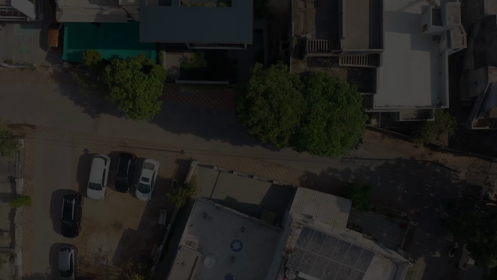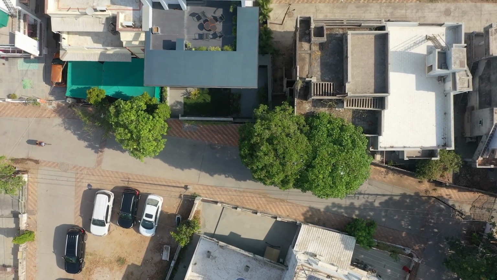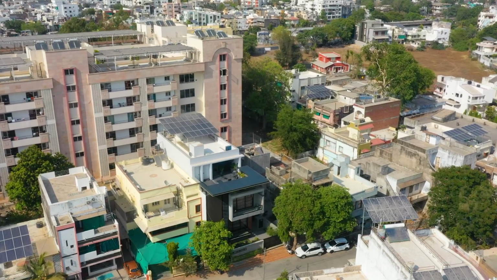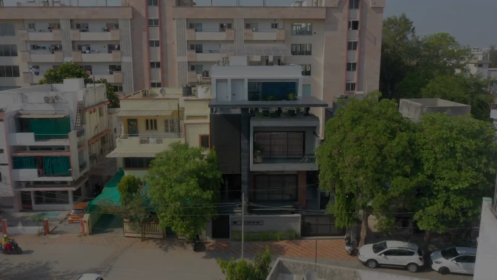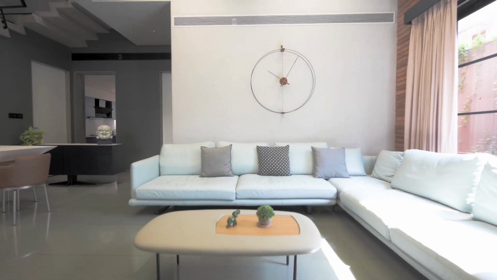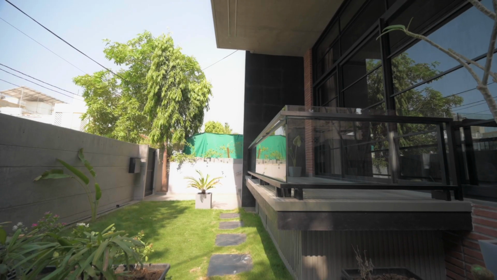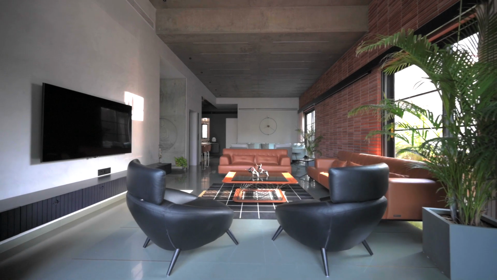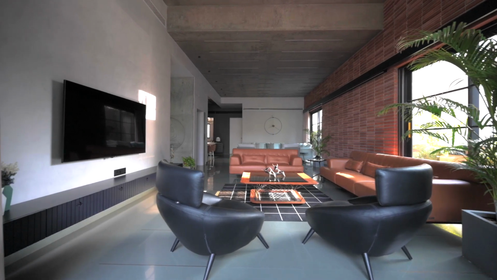Let me give you quick specs. Spread across a plot area of 2,700 square feet, the bungalow has a built-up area of 5,000 square feet. Located in a dense urban neighborhood, the house highlights a natural and subtle material palette. The landscape and large openings bring in ample natural daylight, establishing a sense of harmony throughout the house.